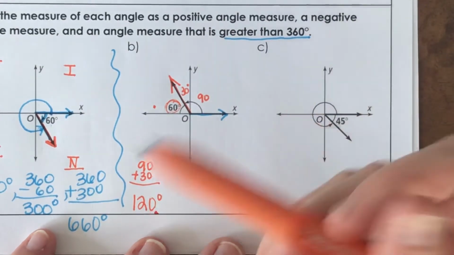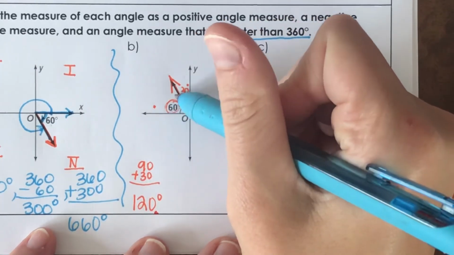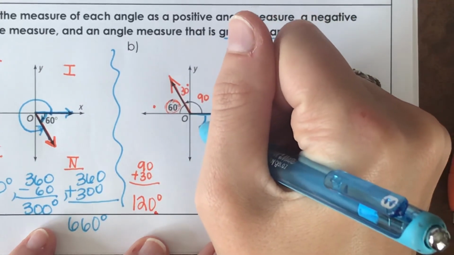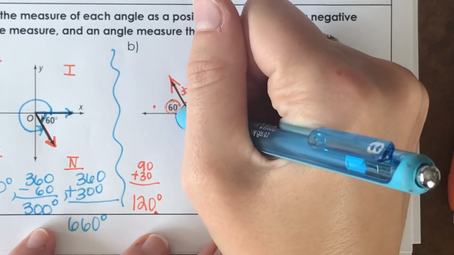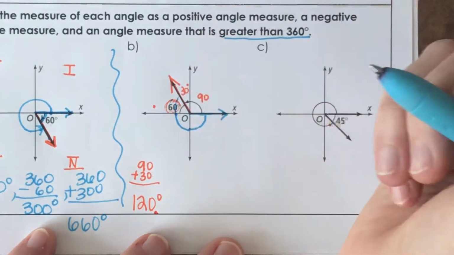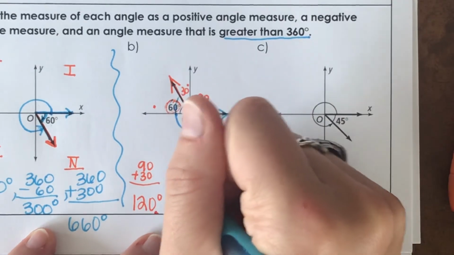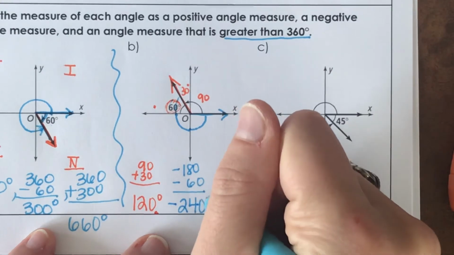Now, to find it as a negative value, I'd have to go the other way, and then I'd have to add this reference angle in. So I'd have to go negative 90, negative 180, and then negative 180 minus another 60. That would give me a negative 240 degrees.